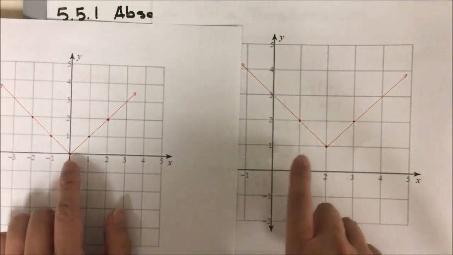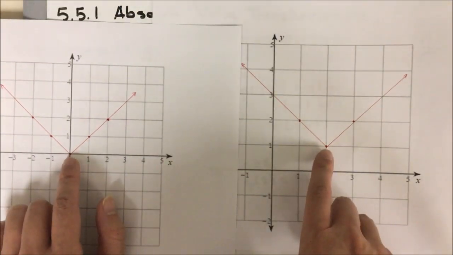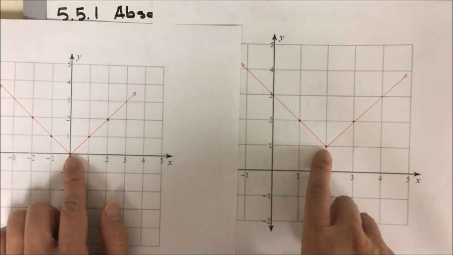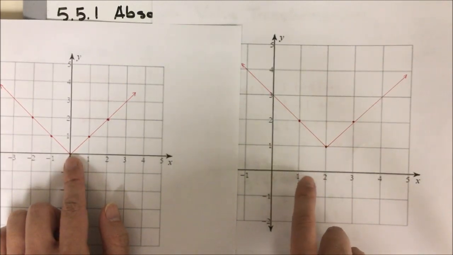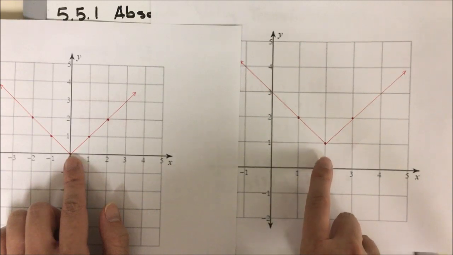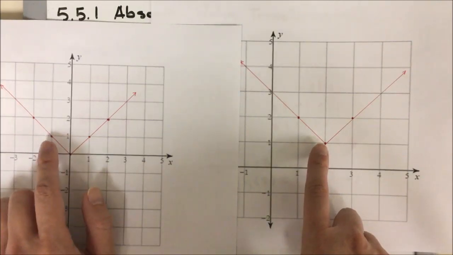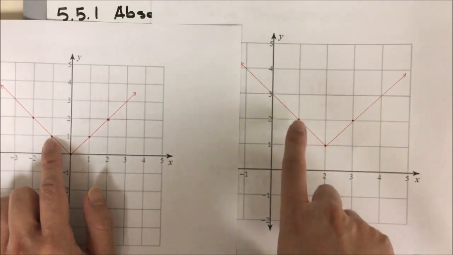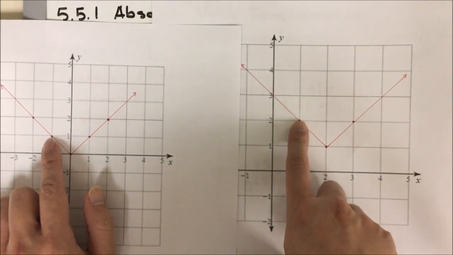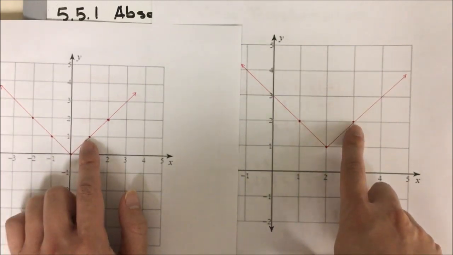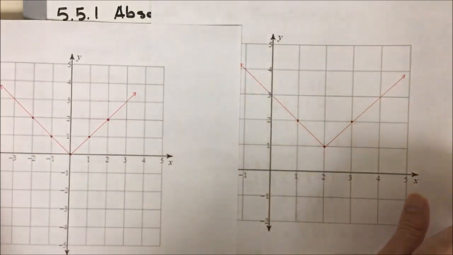If you look at the vertex, you can see that from the parent function to the transform, that it went right 2 units and then up 1 unit. So that was the change or the transformation between the two vertex. But if we compare the points, so let's look at this left point of the vertex and this left point. If you look at the coordinates, you can see that it went right 2 units and then up 1. And then I can say the same thing on the right corner point of the vertex. It went right 2 units and then up 1.